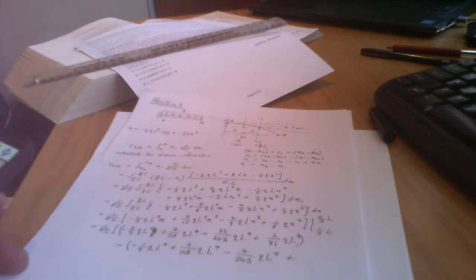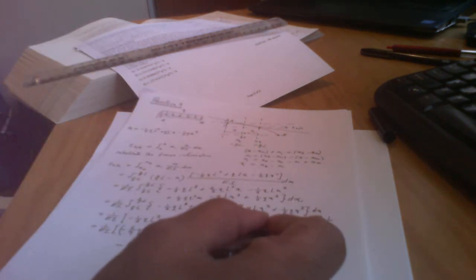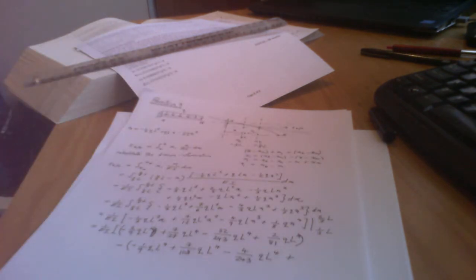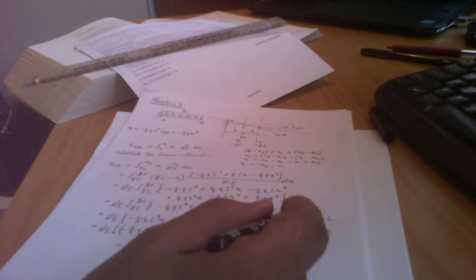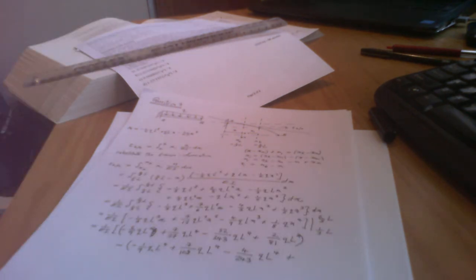QL to the 4th power, plus 1/8 times QX to the 4th, where X is 1/3. So 3 to the 4th power is 81. So it would be 1/8 times 1/81, which is 1/648 QL to the 4th power.